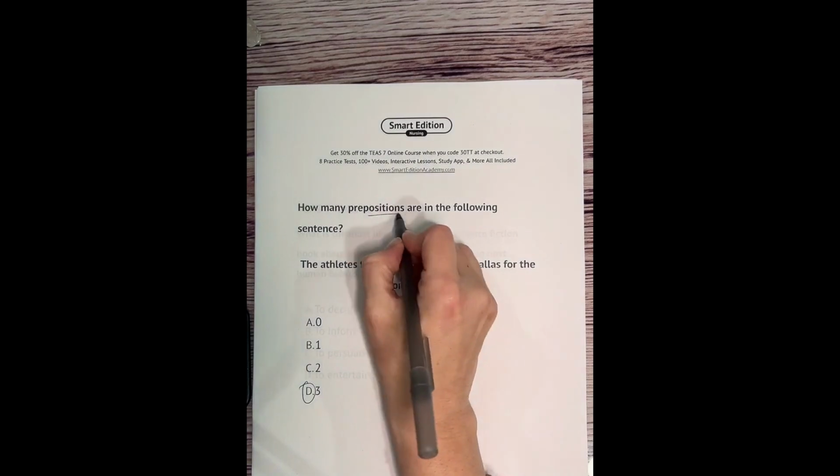And the best way to remember prepositions is that most of the time they indicate some sort of direction, location, time, or method. So preposition, think about the position, okay? If you can remember position, think about location, direction, then that's going to help you remember what a preposition is.